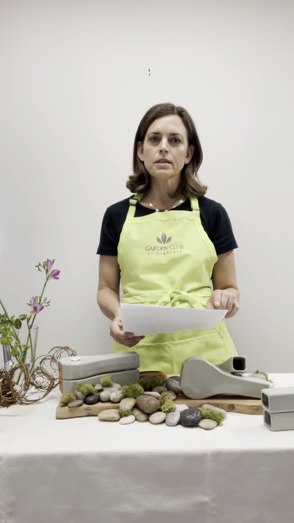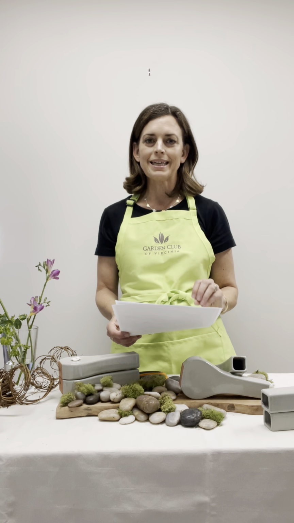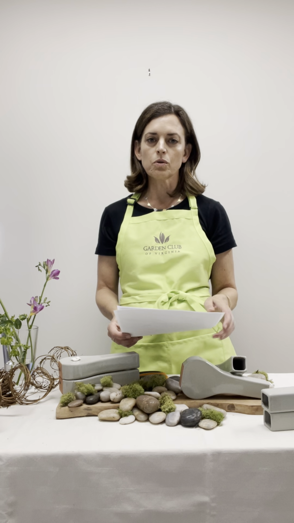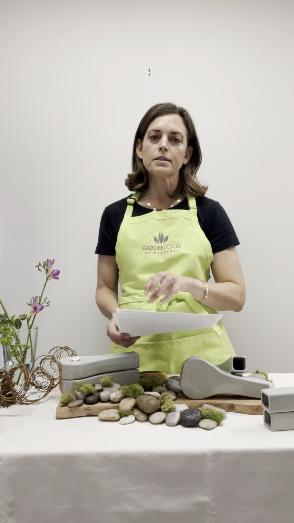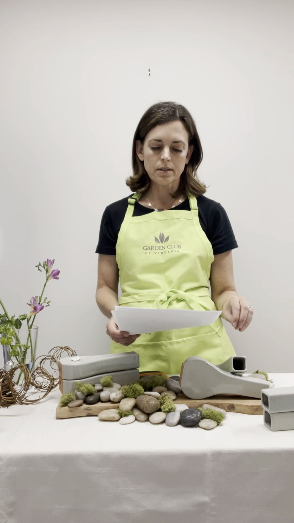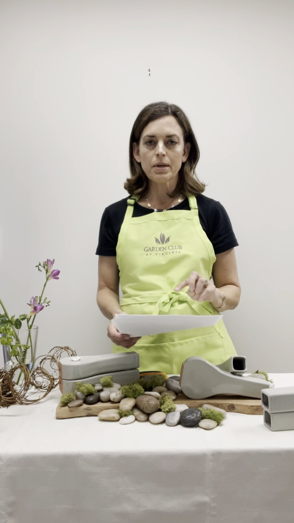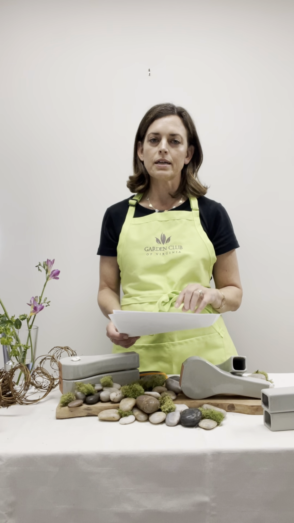The second one is your units should have greater impact when viewed together than when viewed alone. So you're looking to create a composition of multiple units, not distinct and separate flower arrangements. Next, each unit should not appear as a completed design in and of itself.